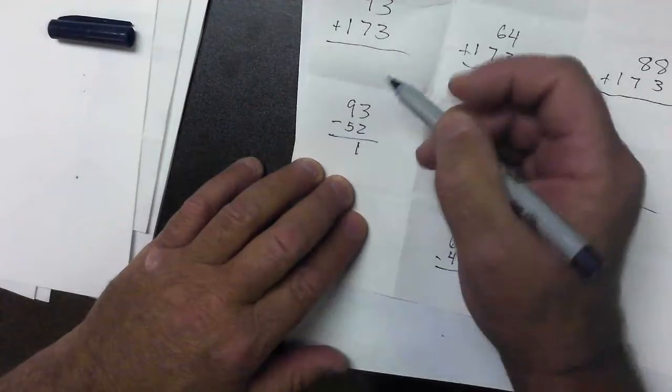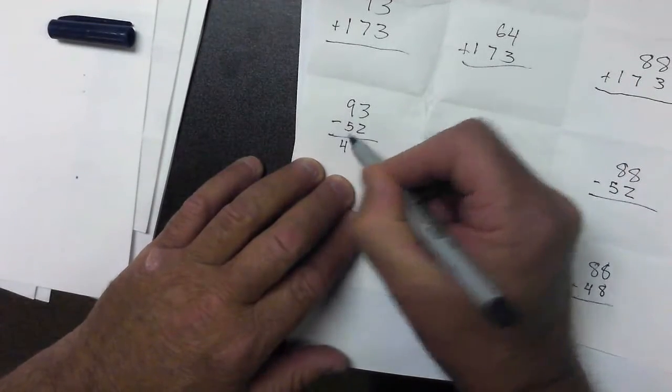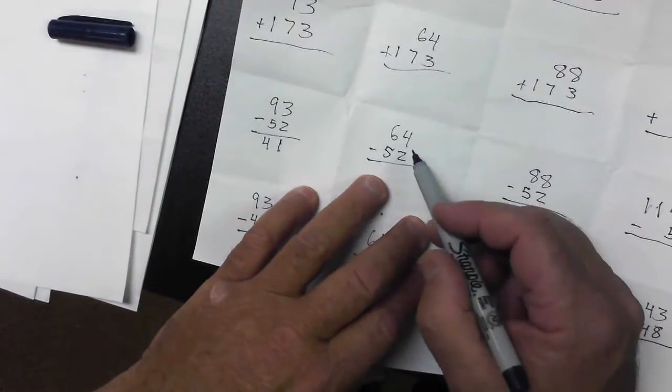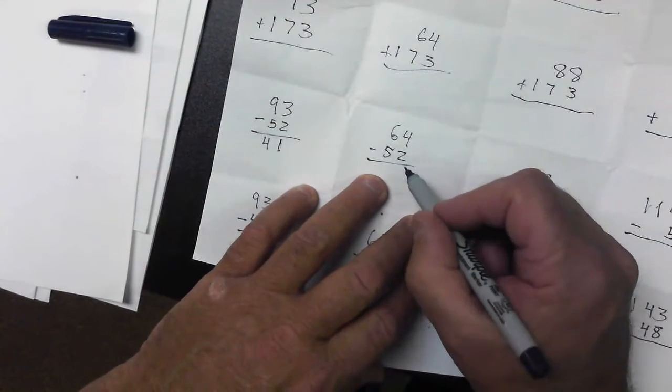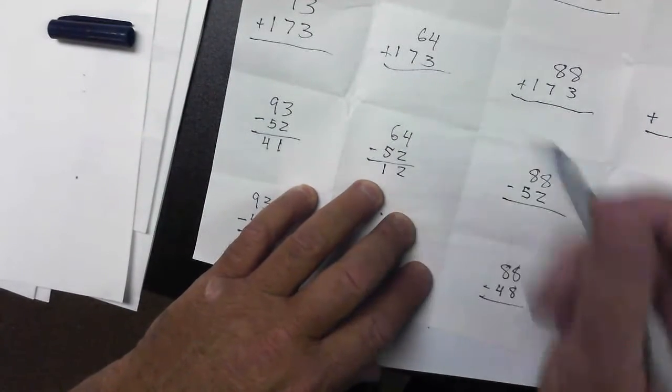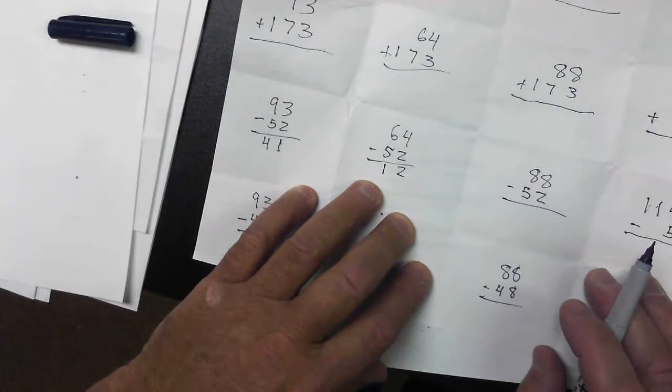And 9 take away 5 is 4. So my answer there is 41. Okay? I got the same thing here. 4 take away 2 is 2. 6 take away 5 is 1. My answer is 12. Okay?